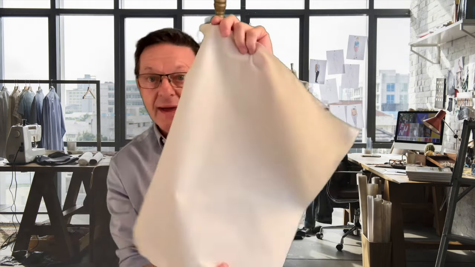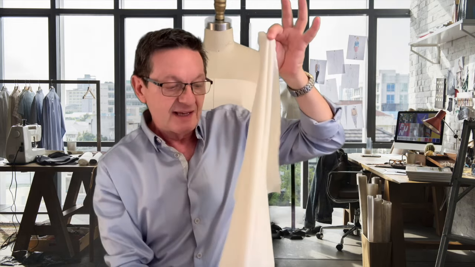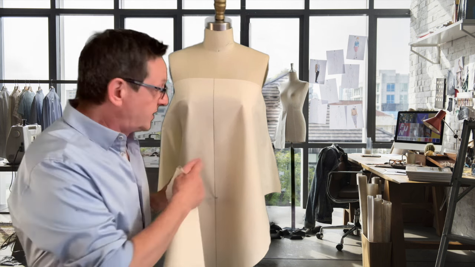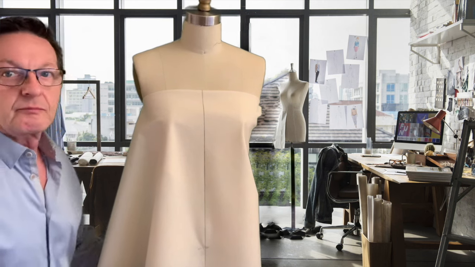But on the bias, it does. It's slightly flexible, if you will. So in fact, I invite you to take a piece of fabric and start draping something on the bias. You will see that it just hangs differently. And in fact, I'm going to continue with this in a minute and I'll show you what I'm talking about.